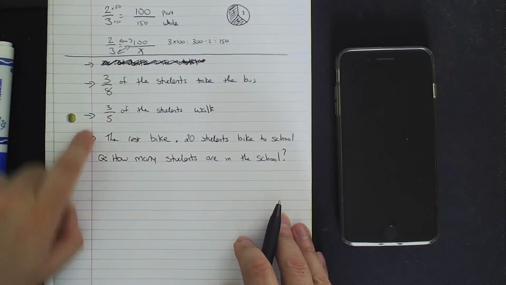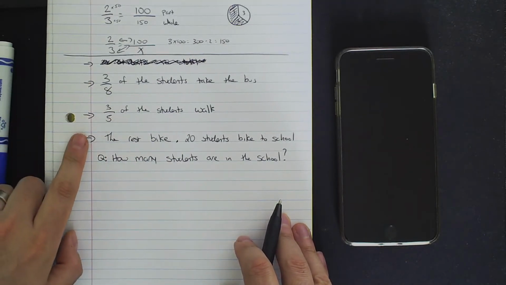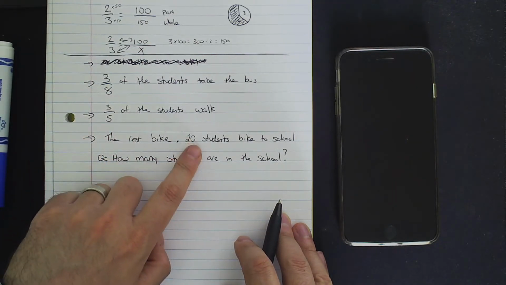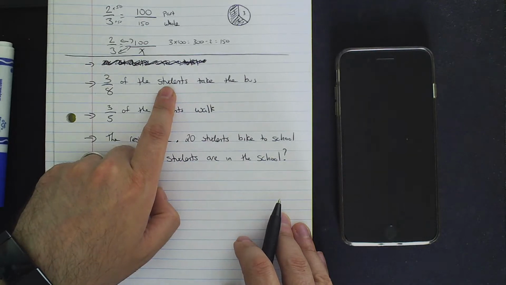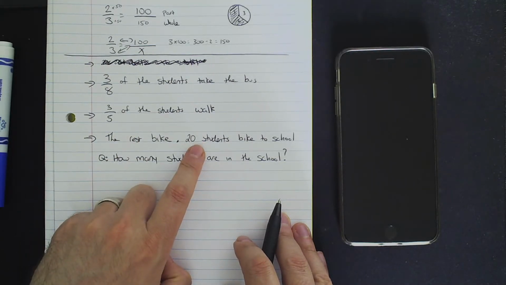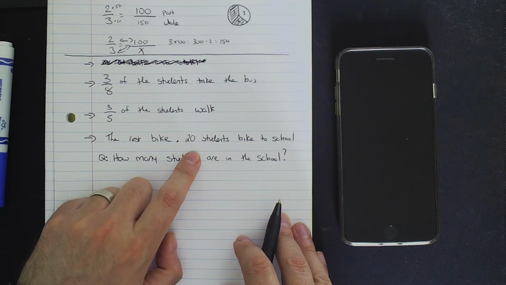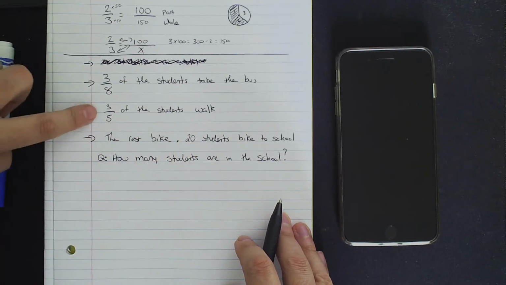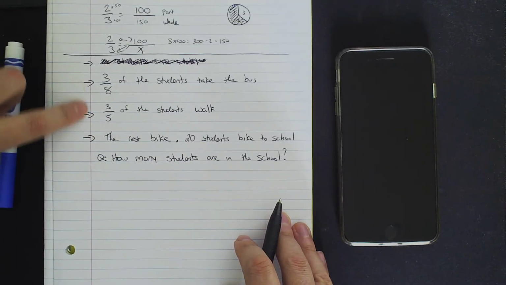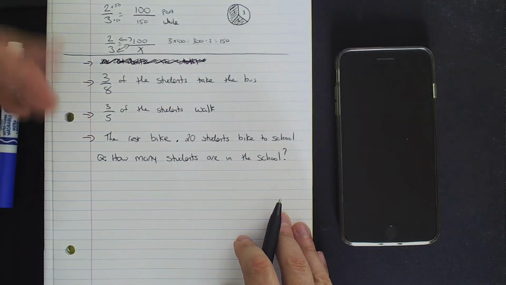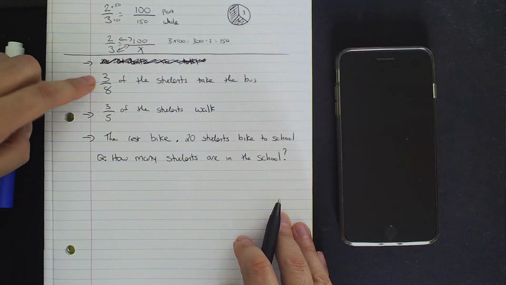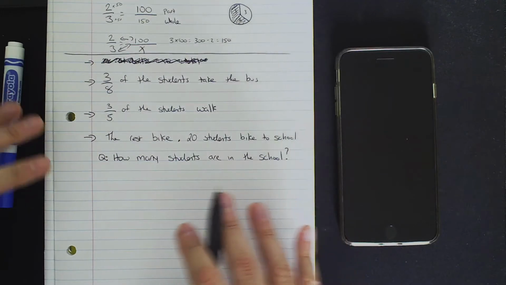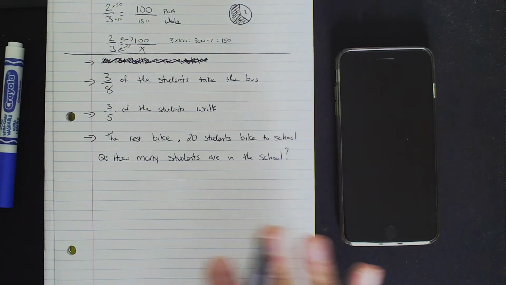So what we need to do is get a fraction that's going to match all 3 of these, because we don't know how many students walk or take the bus. We know how many students ride their bike, but that's 1 out of 3. So that's not enough information to just figure out the students. But we have 2 fractions here. These fractions need to add up to a whole. So the whole has to be 1 out of 1, 100 out of 100, whatever it is.